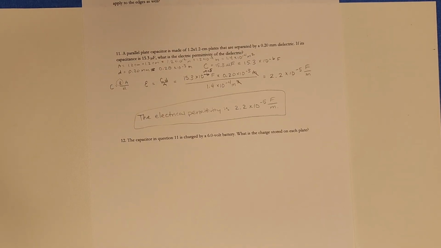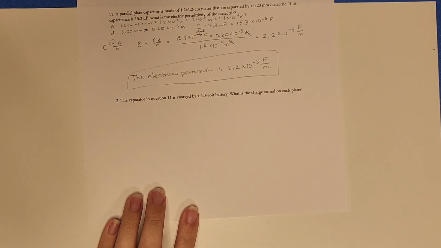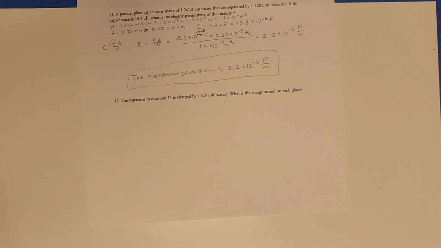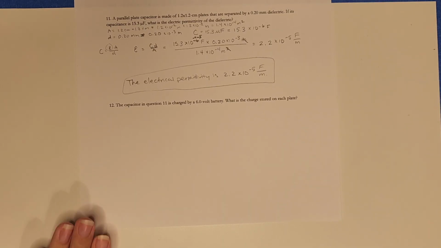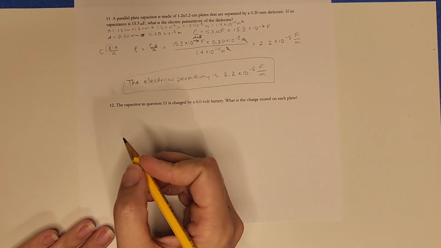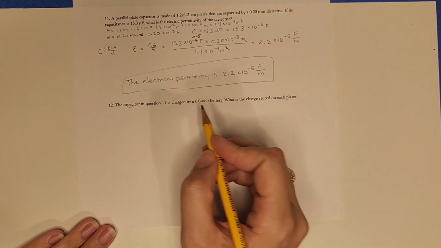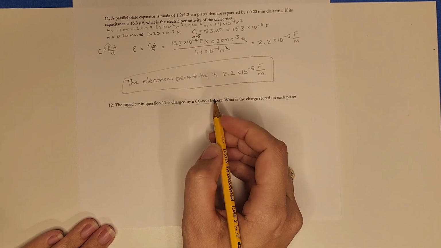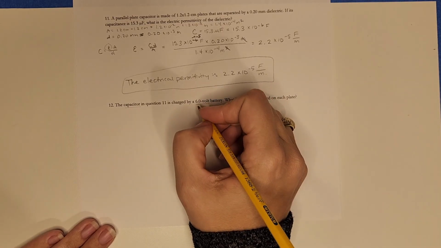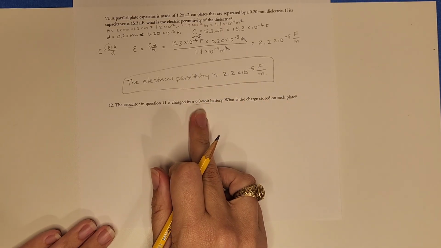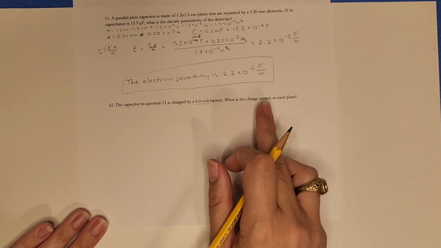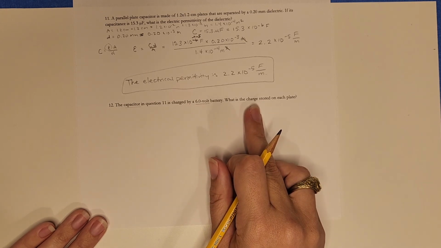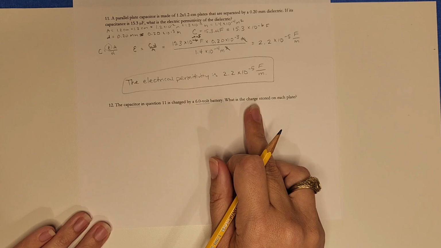For question 12, the capacitor in question 11 is charged by a 6-volt battery. What is the charge stored on each plate? So for this problem, we have a capacitor, we have a voltage, which is going to be our electric potential difference, our delta V, and we need a charge, which is our uppercase Q, right?